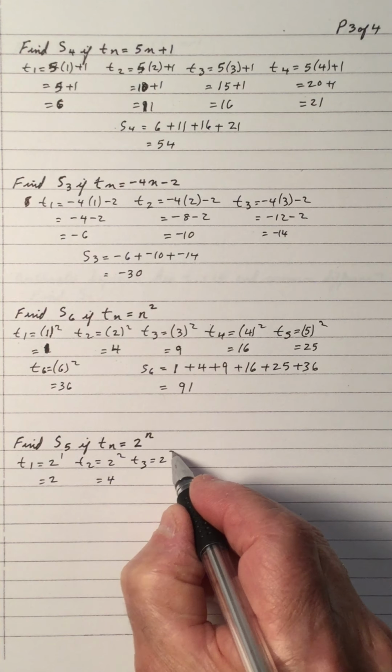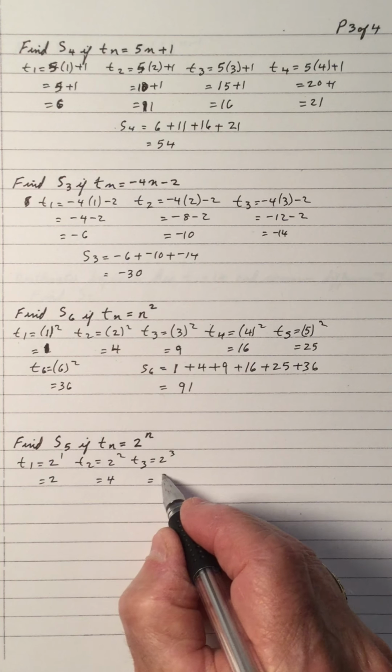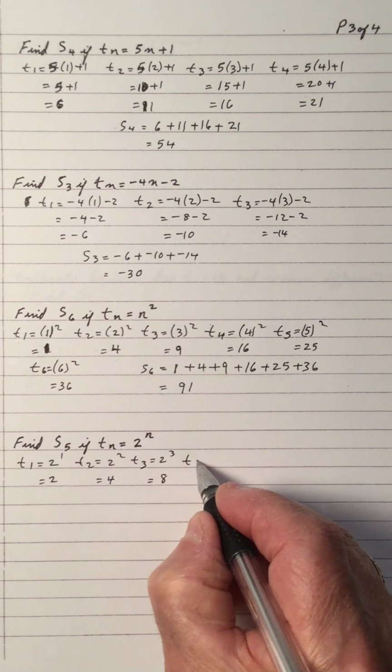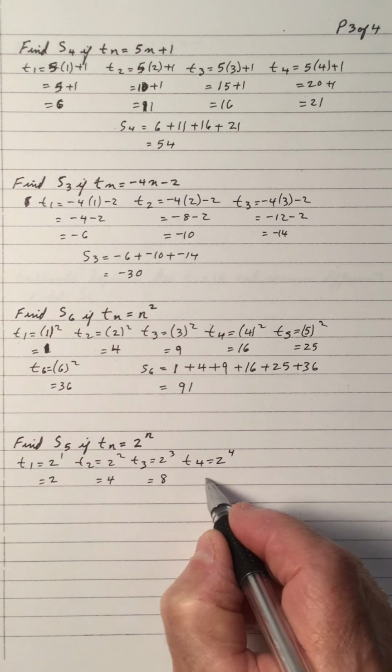T3 is 2 to the 3, so that's 2 times 2 times 2 is 8. T4 is 2 to the 4, and notice you're doubling each time.